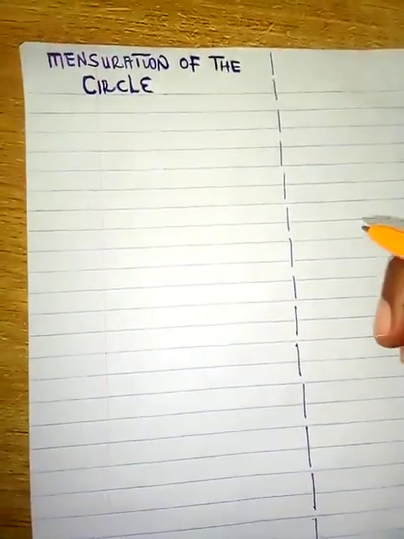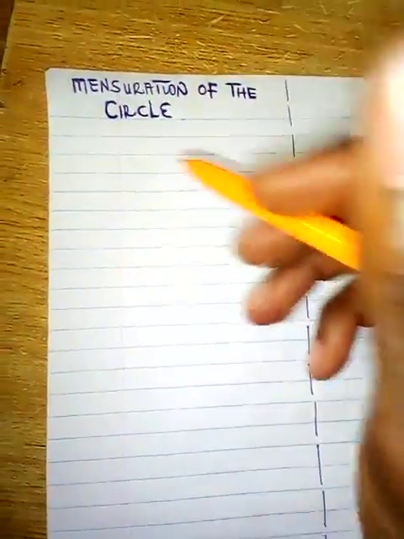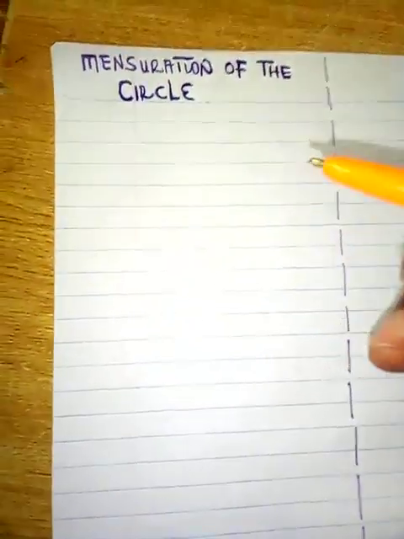Okay, so in this video we are going to be looking at the mensuration of the circle. What are some things that we need to understand about a circle?